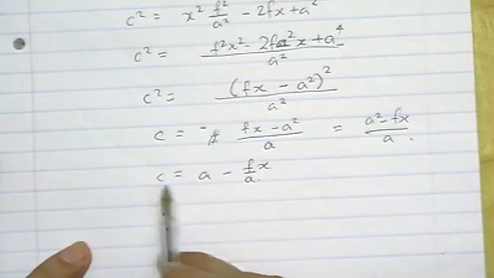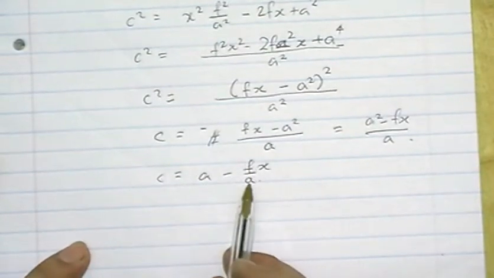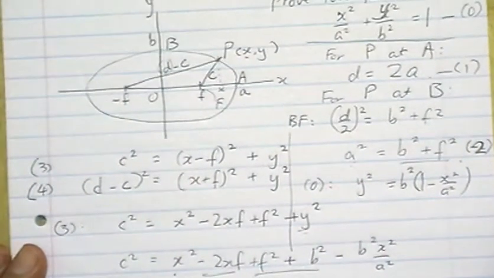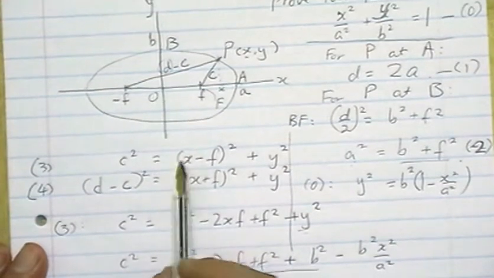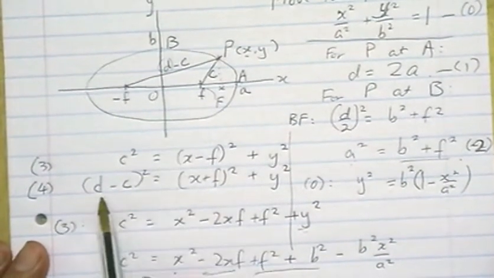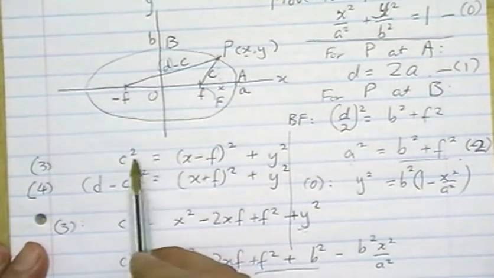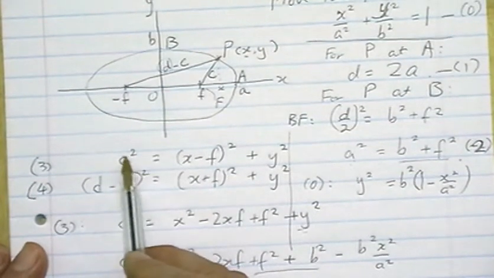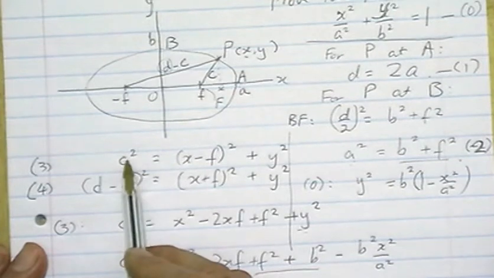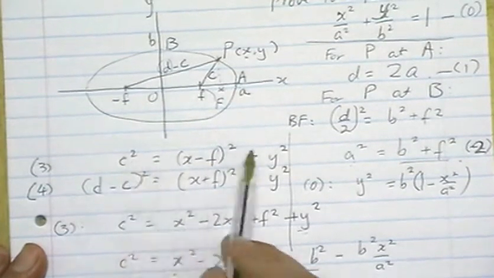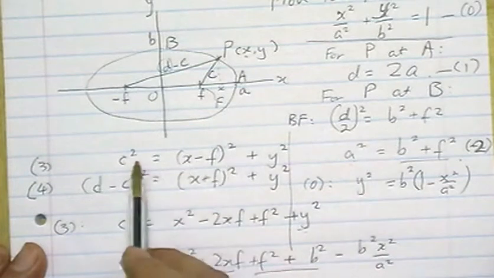Now what I found is that c is equal to a minus f x over a. Now the next thing we need to do is to obtain the expression for d minus c. So I have basically solved, in a sense, found an expression for c from this and the other relations.